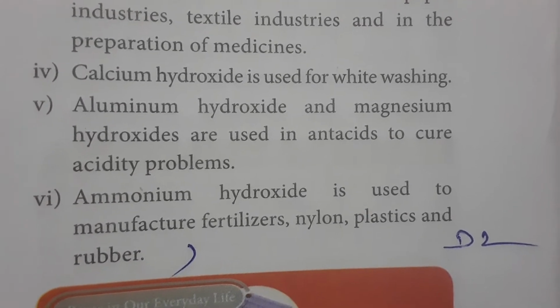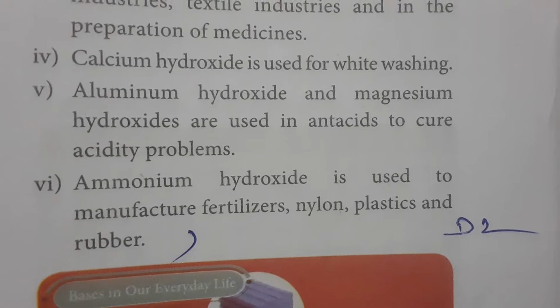Aluminum hydroxide and magnesium hydroxide are used in antacids to cure acidity problems.